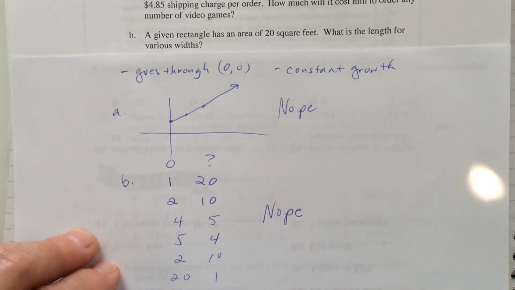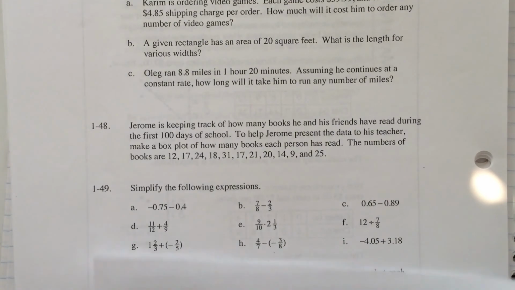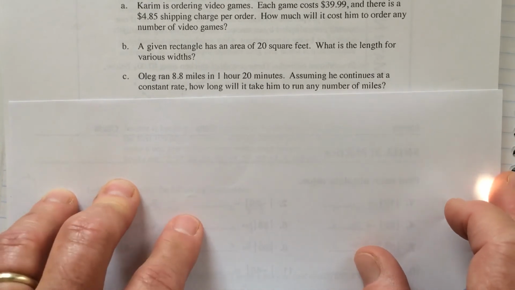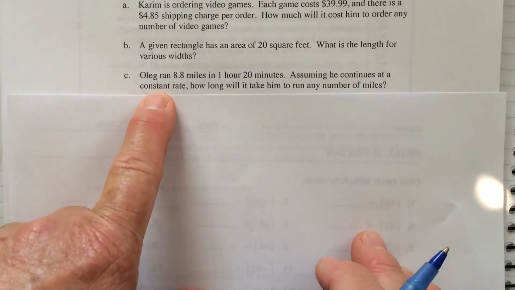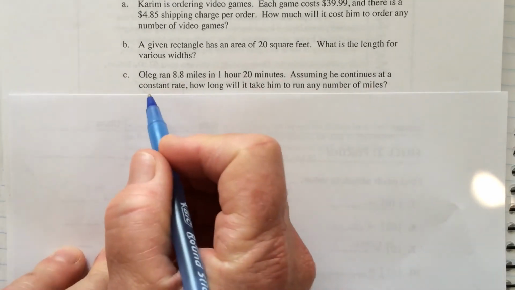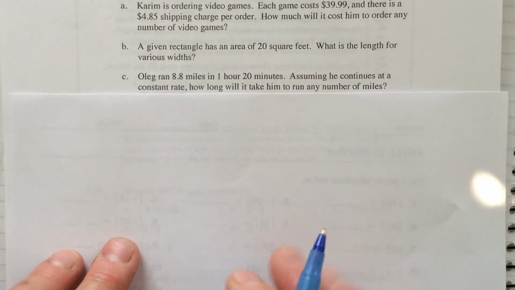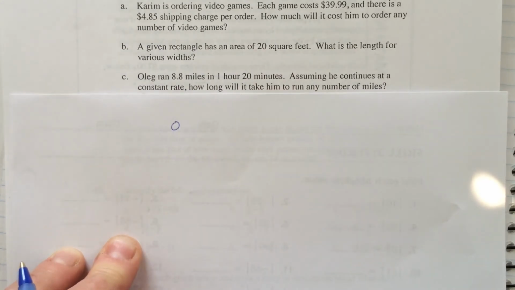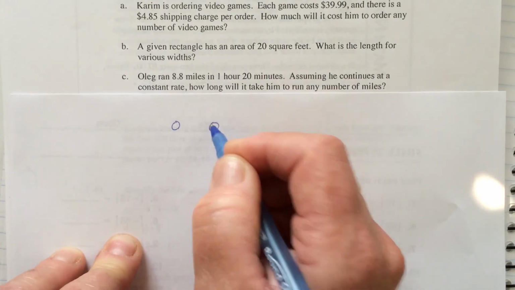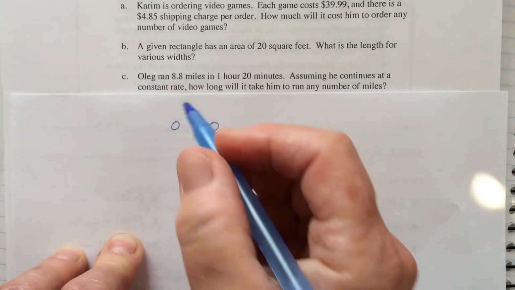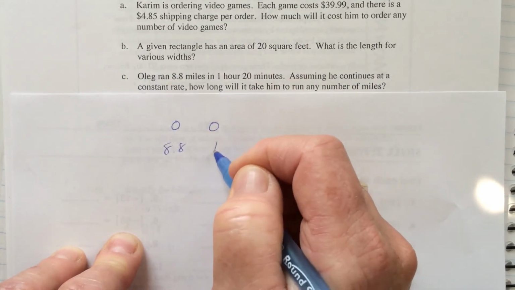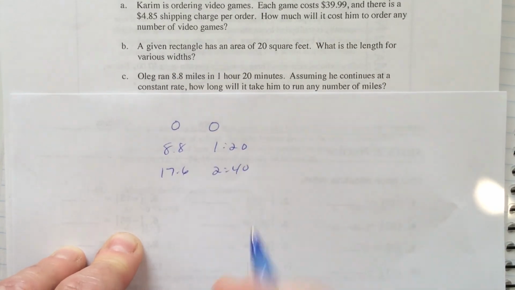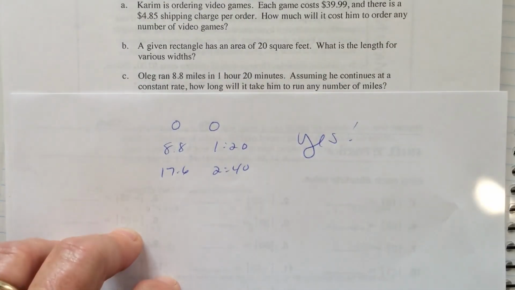All right, let's take a look at the last one. Oleg ran 8.8 miles in 1 hour 20 minutes, assuming he continues at a constant rate. Well, right there it tells you it's going to be proportional because it's a constant rate. And then the other thing is, if he runs 0 miles, how much time has it taken him? 0 time. 8.8 miles in 1 hour 20 minutes. If this doubled, this would also double. So I would say this one is proportional.